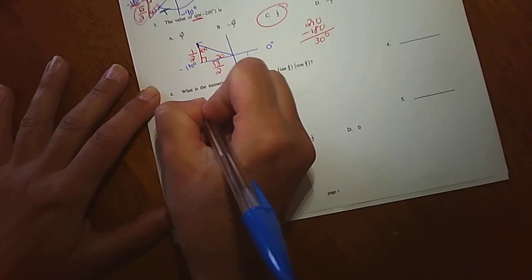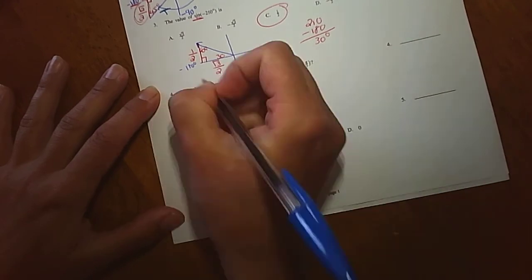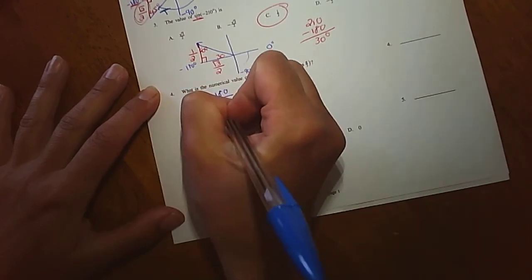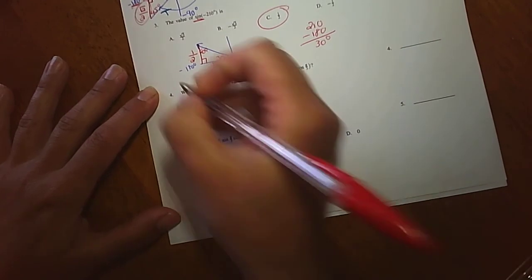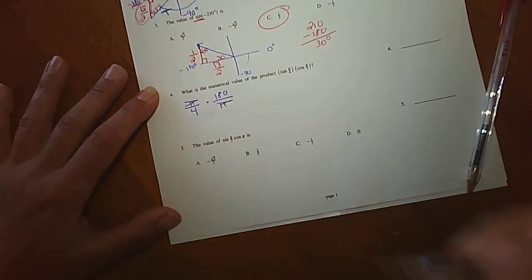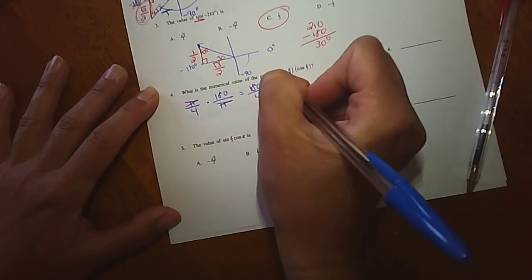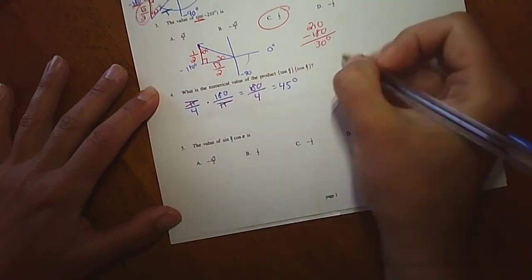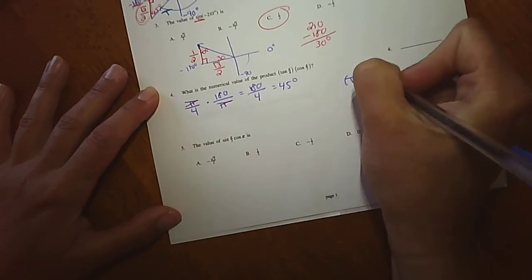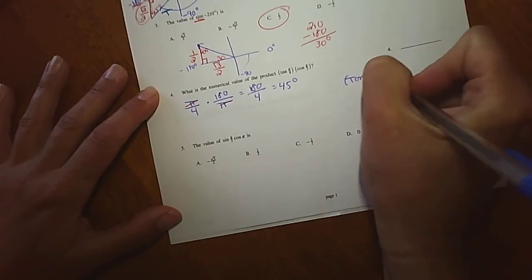All right, so first off, we have pi over 4. We have to convert that. So maybe 180 over pi. This cancels. So I get 180 over 4, which is 45 degrees. So that means I have to do tan 45 degrees.